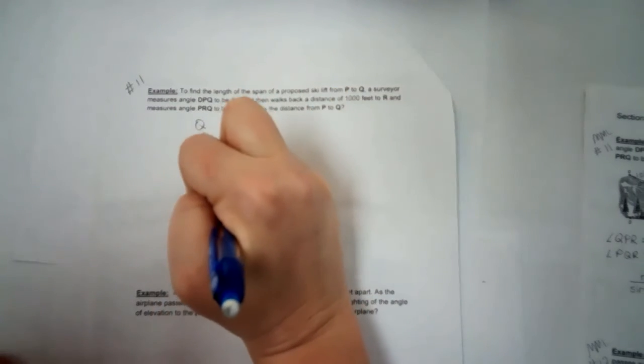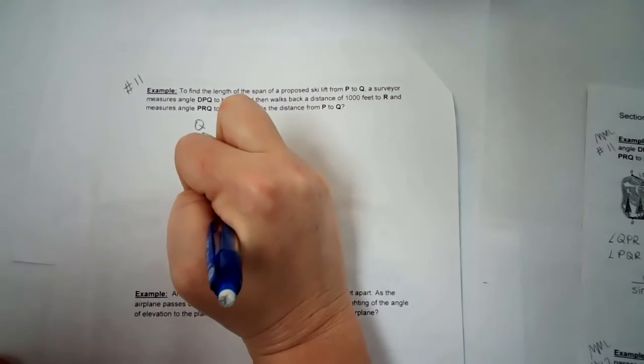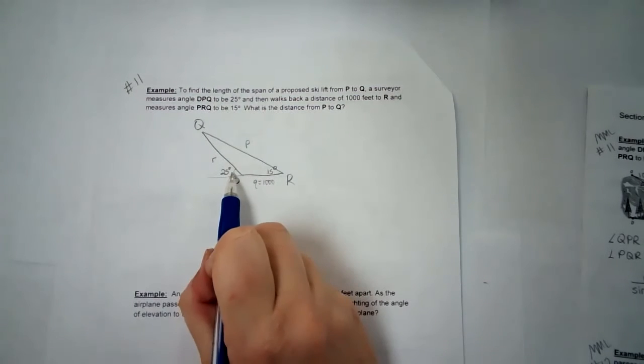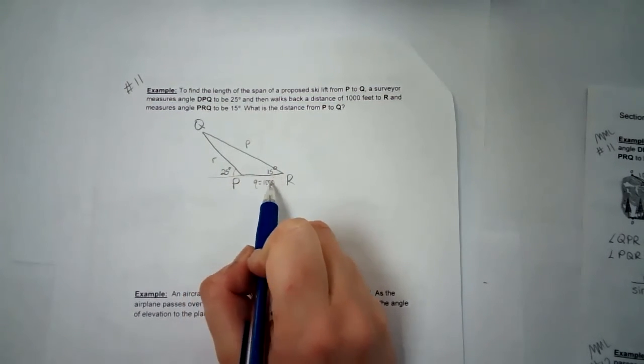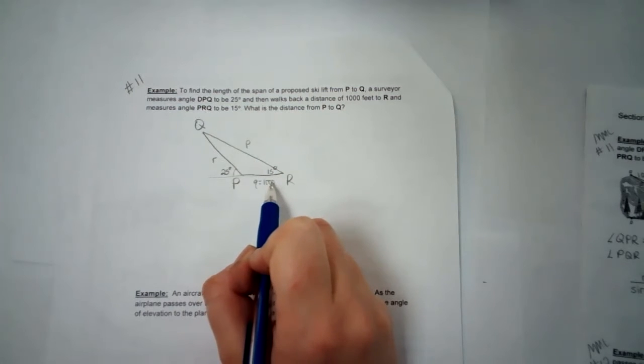We know that outside here, this little angle is 25 degrees. This is important because without it, we can't solve it. I can't solve a triangle with two pieces of information. I'm going to need another piece of information.